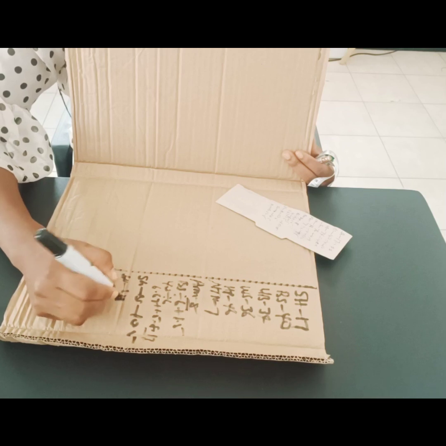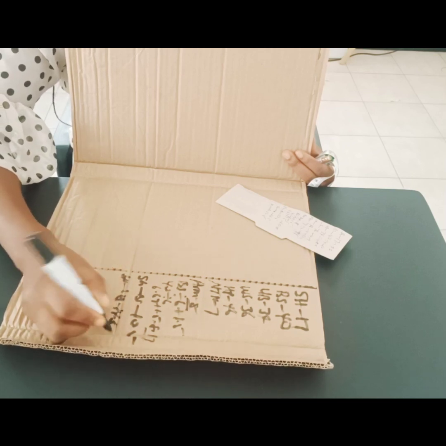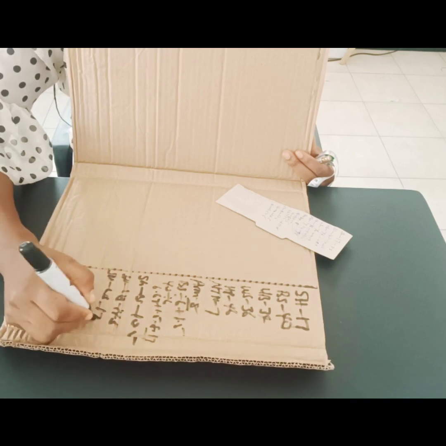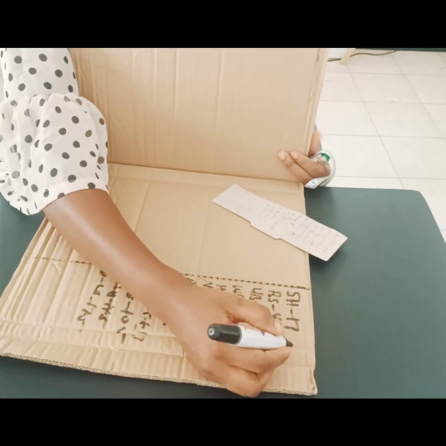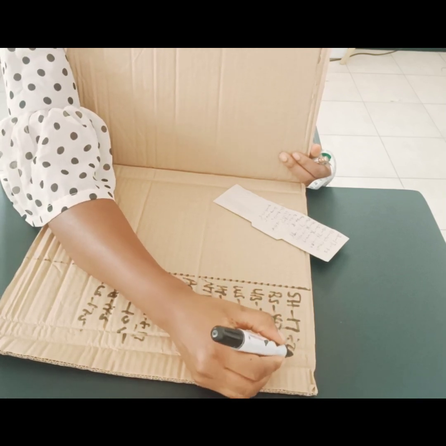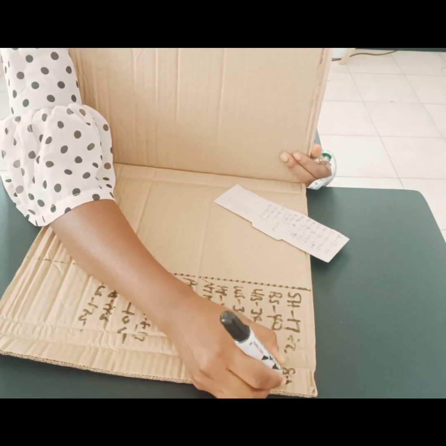Shoulder to under bust is 14.5. Our shoulder to waist is 17.5. Now our shoulder measurement will be divided by 2. So 17 divided by 2 will give us 8.5.